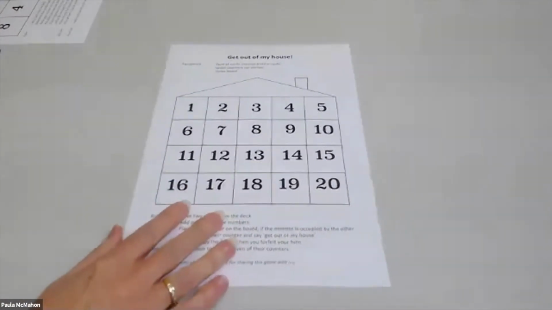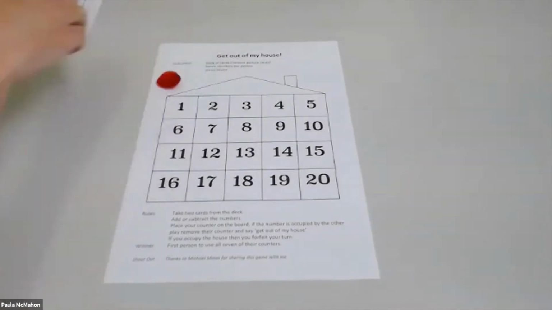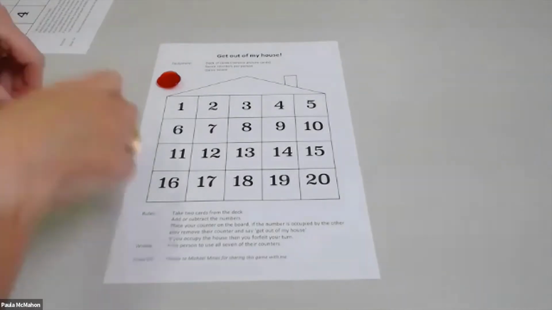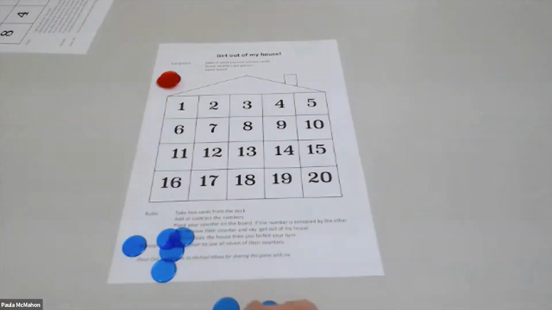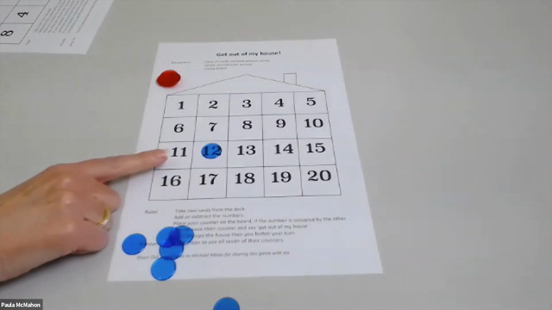So our next game is called Get Out of My House. Here's the template for Get Out of My House. On the template, I'll put the equipment at the top and the rules at the bottom. It's a two-player game. They need 7 counters, 2 different colours. I like the see-through counters, because I can still see the number through there.